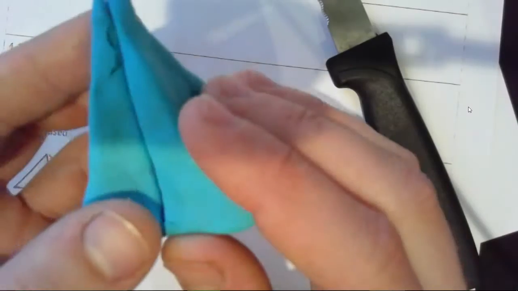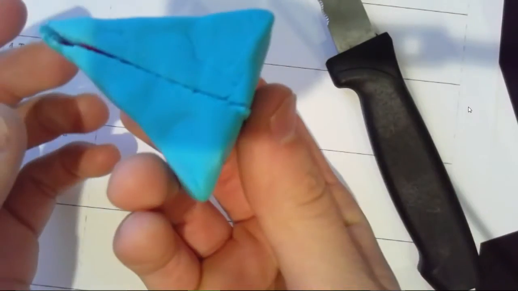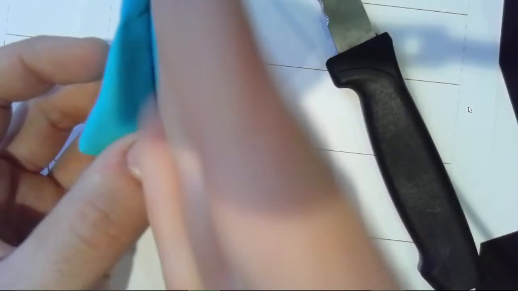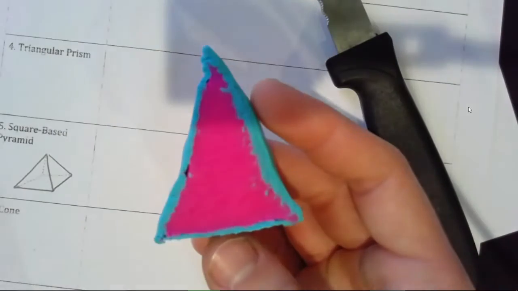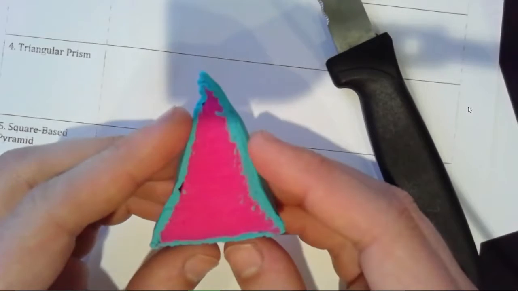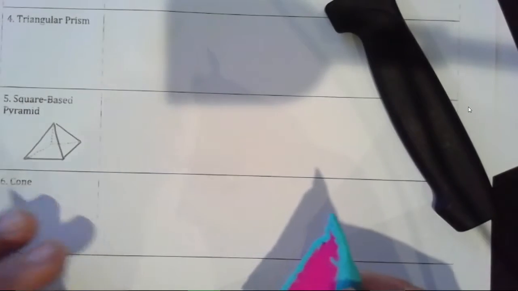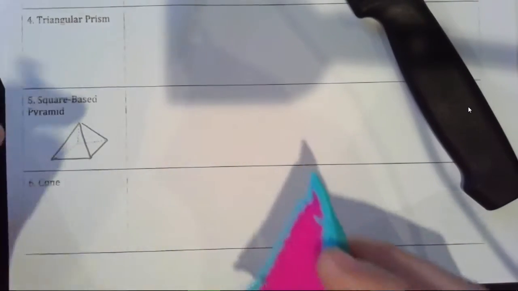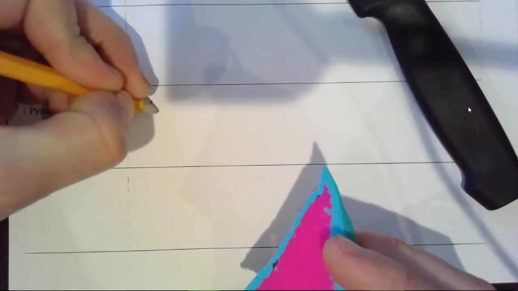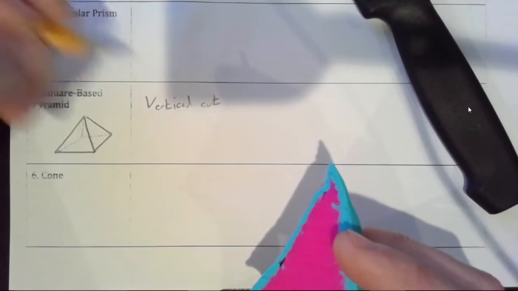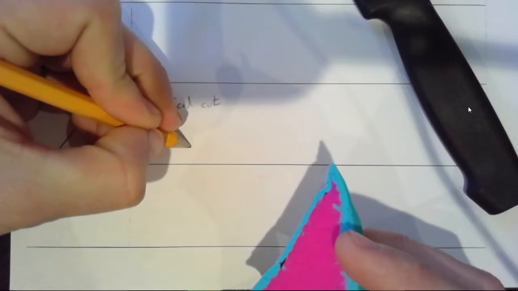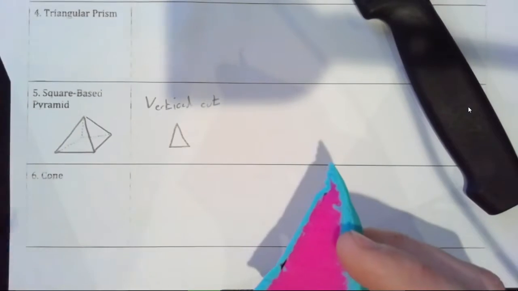Before I had a 3D pyramid shape, and after my vertical cut, I'm looking at a two-dimensional shape, and it made a triangle. So on the sheet, for the square pyramid, a vertical cut made a triangle cross section.